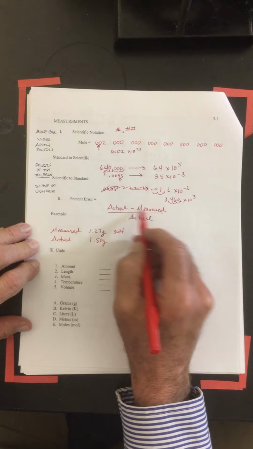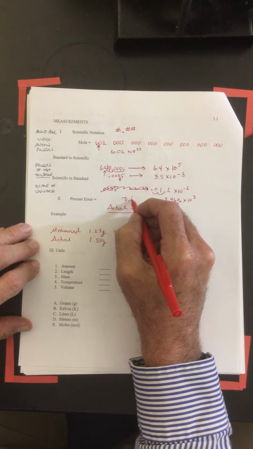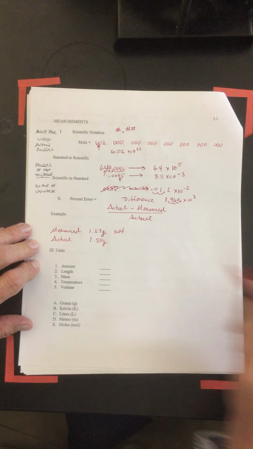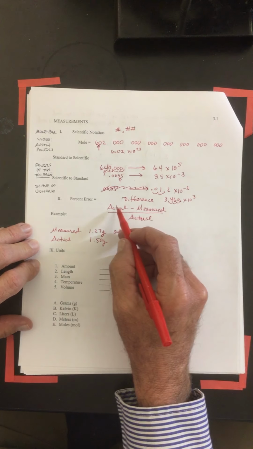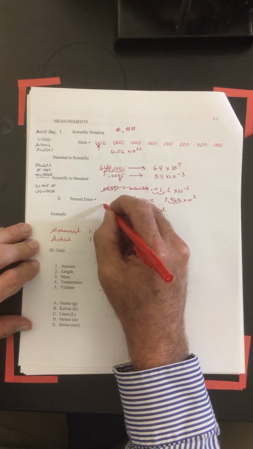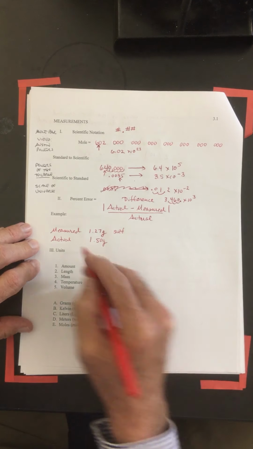You can always put your larger number first because what this really is is the difference. It's the difference between these 2 values and you subtract them. So you always want to try to put your larger one first. Just in case you forget that, there actually is an absolute value symbol on the top here. In case it does come out negative, it makes this value positive. We don't want to have a negative percent error, we just want a percent error. So that's the formula for this.